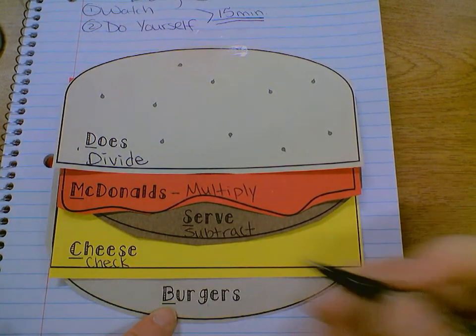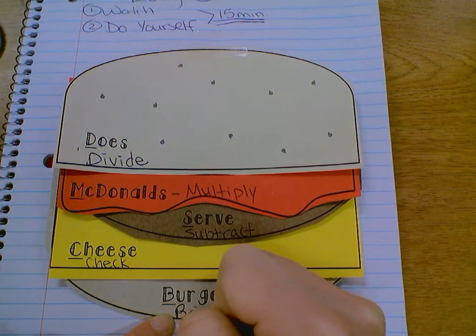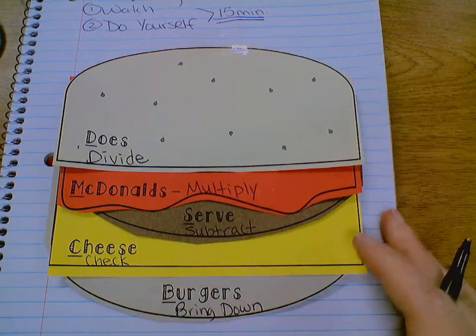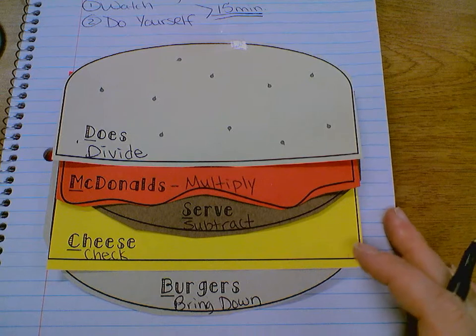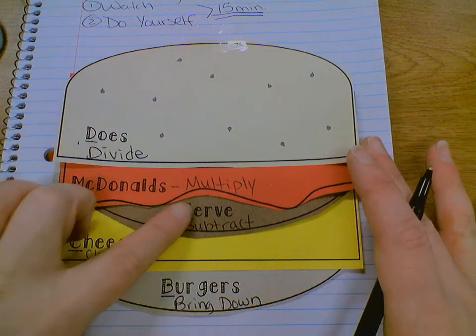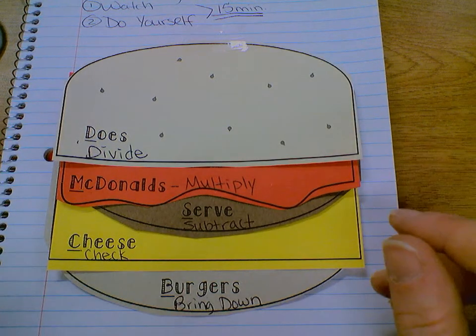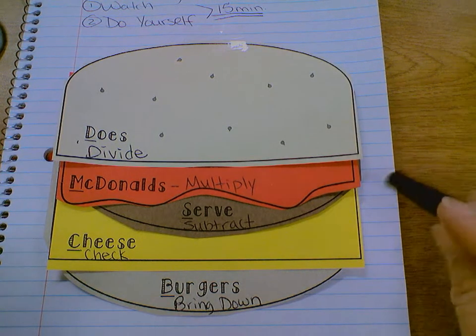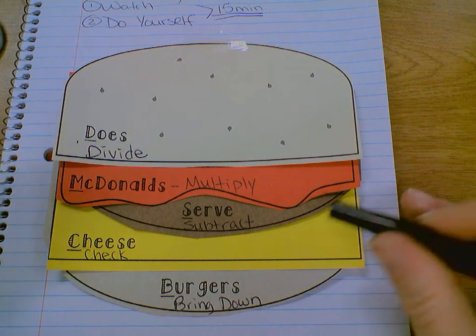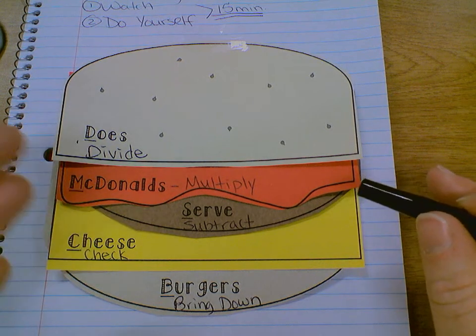And burgers represents bring down. Okay, all things that we've done since we began doing our long division. Okay, all right, so make sure you have this cheeseburger ready to go with all of what our steps are that go with our acronym, does McDonald's serve cheeseburgers? And think to yourself, like, say it out loud, say it in your head. Does McDonald's serve cheeseburgers? Divide, multiply, subtract, check, bring down.